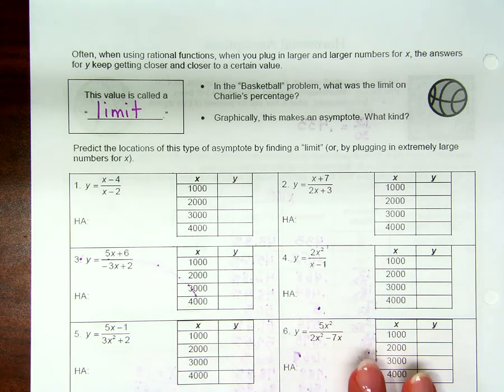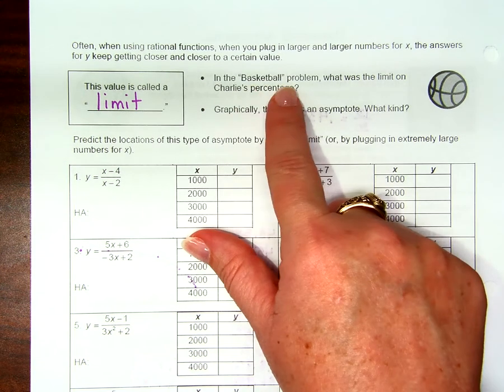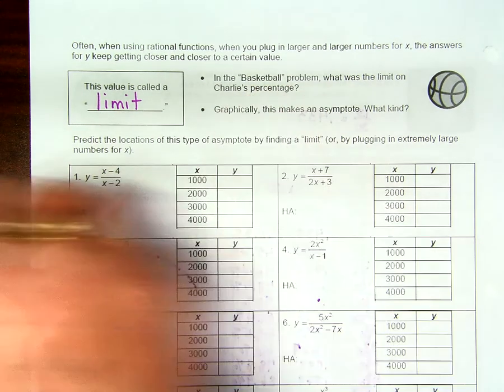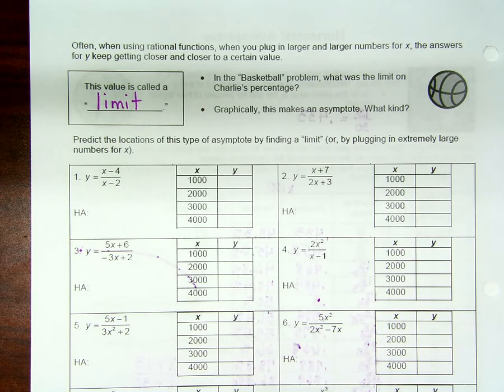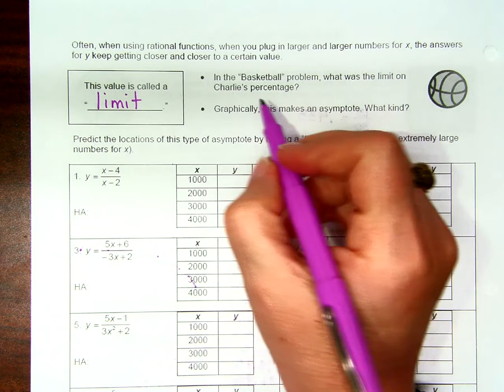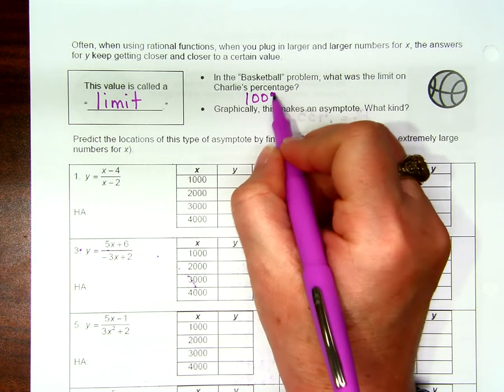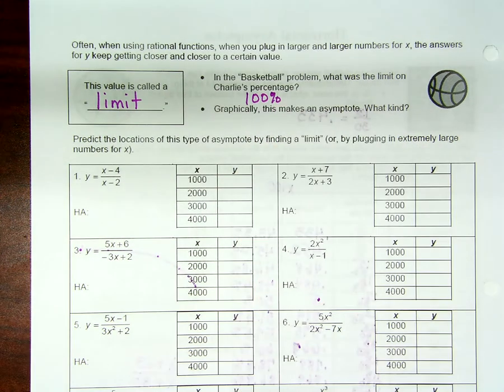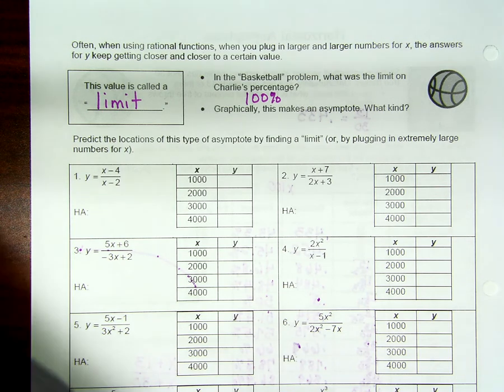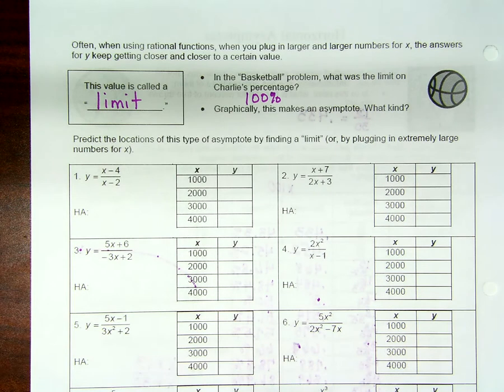So, here's what we're going to do. First of all, in the basketball program, what's the limit on Charlie's percentage? What's she never going to get to? What's it approaching? 100%, right? We say her limit is 100%, knowing that it's not ever going to get there. It's just approaching 100. Got it? Graphically, this makes an asymptote. What kind?